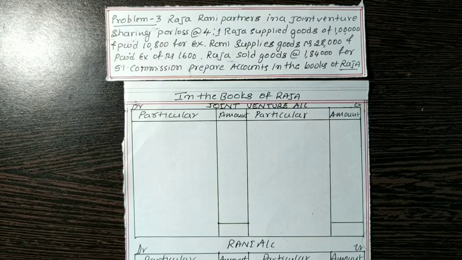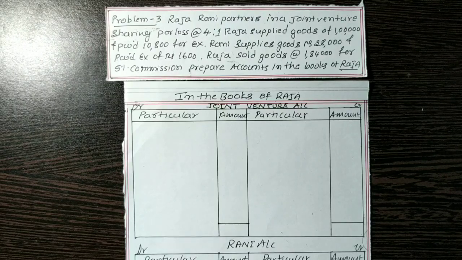Raja and Rani in a joint venture share profit or loss at 4:1 ratio. That means Raja and Rani are the partners who come together to reach a particular venture. On the joint venture, whatever the result, either profit or loss, they are going to share in 4:1 ratio.